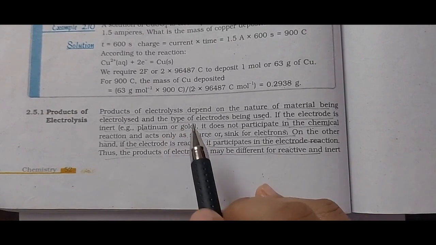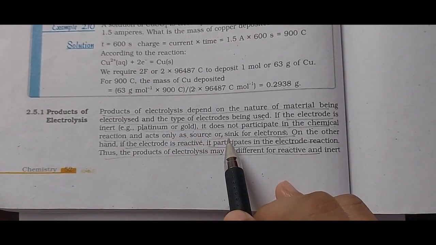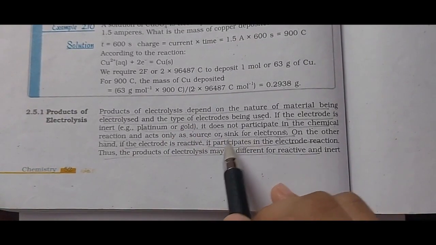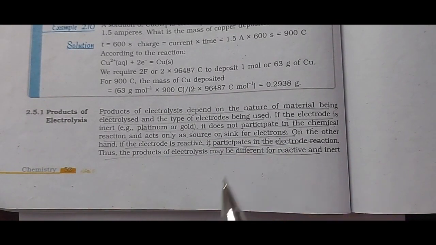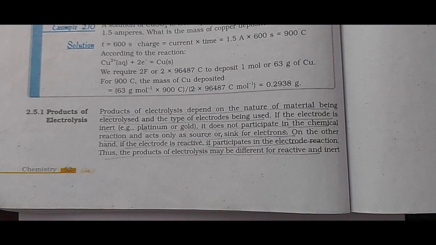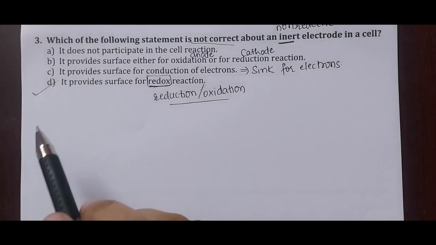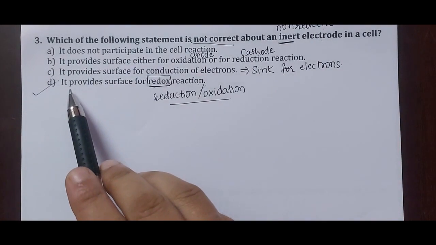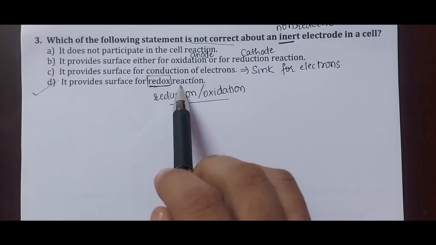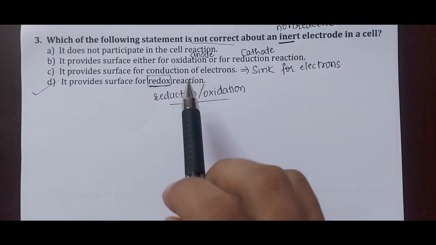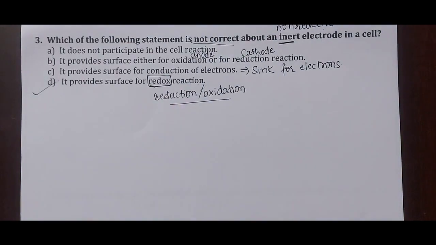and it means either for oxidation reaction or for reduction reaction, but not both the reaction at once. Hence, according to it, the correct answer is option D, that is, it provides a surface for redox reaction is not a correct statement, or is an incorrect statement.